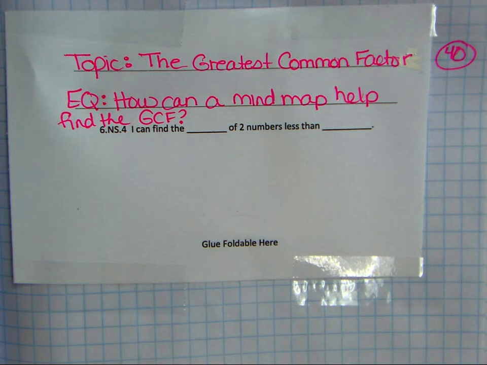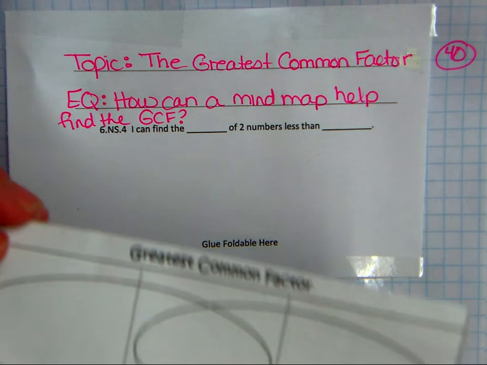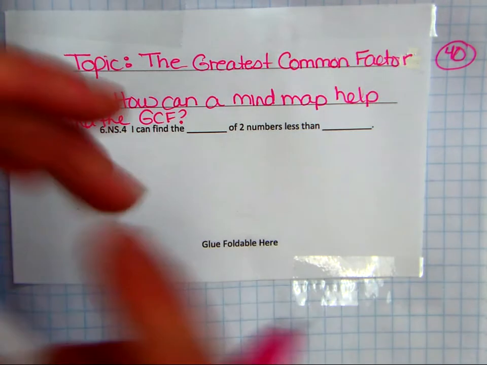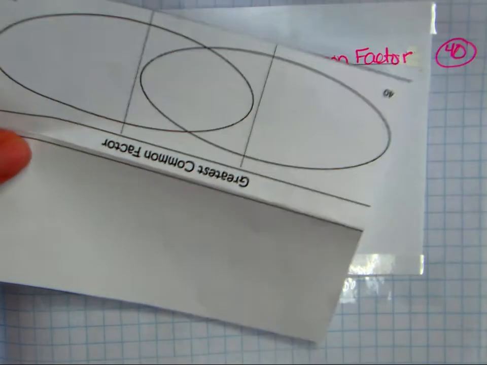Our essential question for today is, how can a mind map help find the GCF, or the greatest common factor? We're going to be using a special mind map called a Venn diagram, which is two ovals that we overlap together to show similarities and differences. Our mind map is on this separate sheet of paper that you received. It's at your desk group.